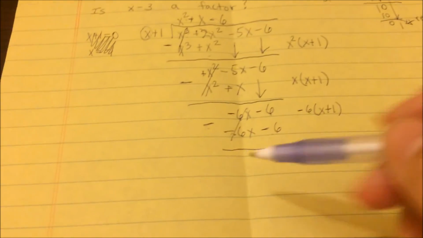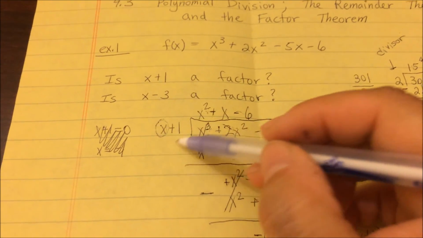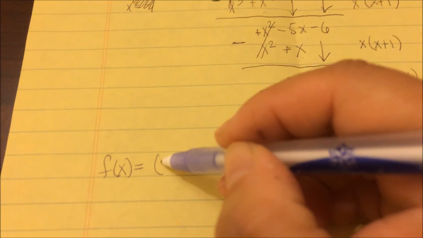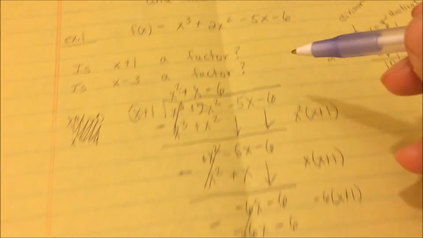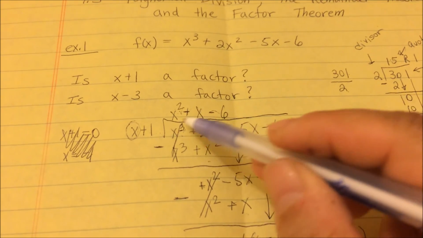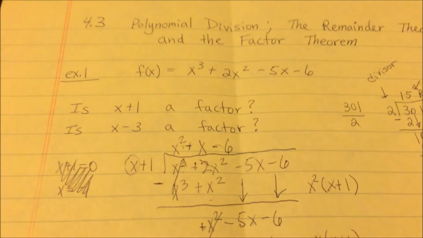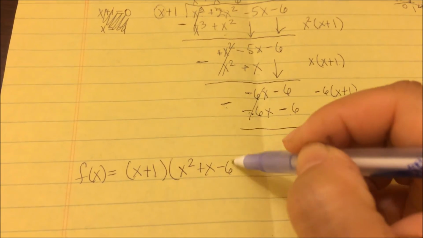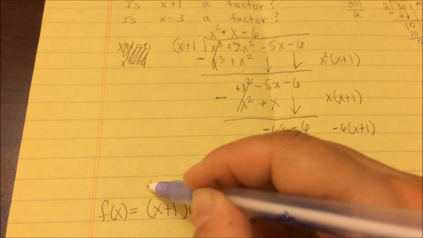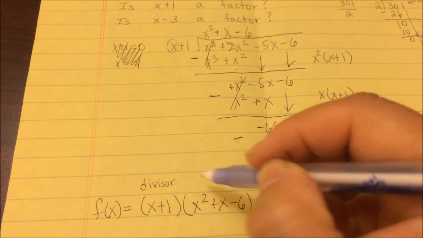So when it is a root, you're going to write f of x is equal to, so we're saying one of the factors is this right here, the x plus 1 works. So x plus 1, and then you're going to write the quotient that's up here, the answer part of it. So that's the x squared plus x minus 6, so plus x minus 6. So this right here is what we called the divisor. This is the quotient.